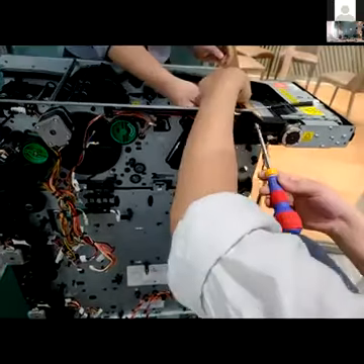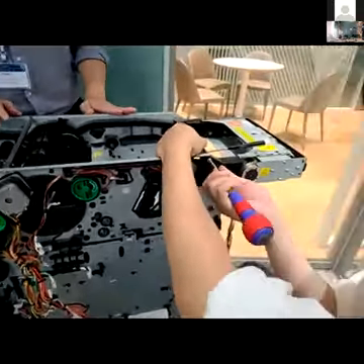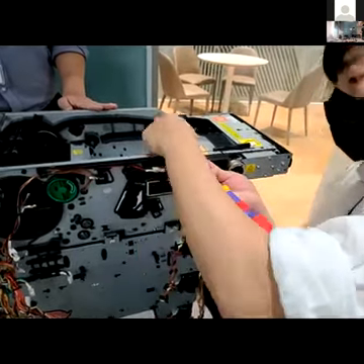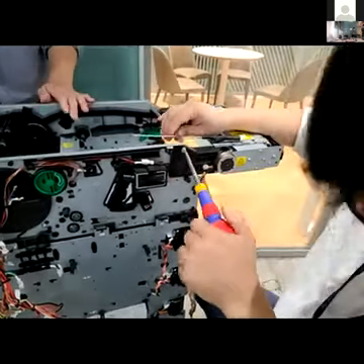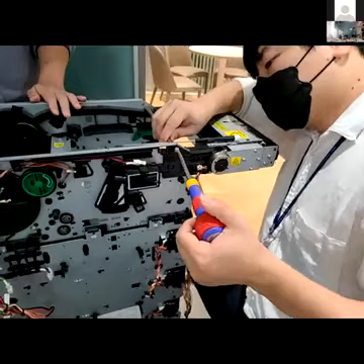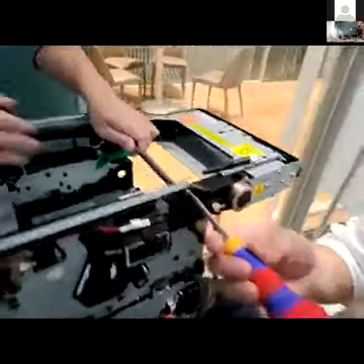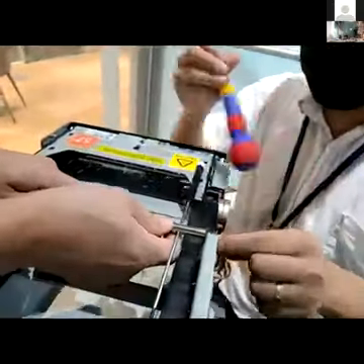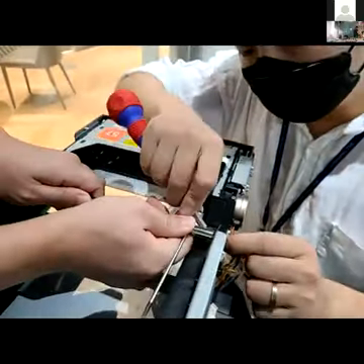Just set with the flat driver like that, and then screw with the screwdriver. For this set, just set for the shaft.